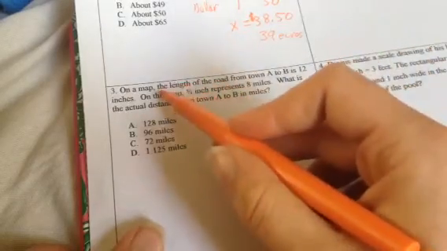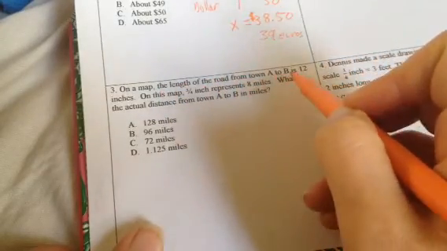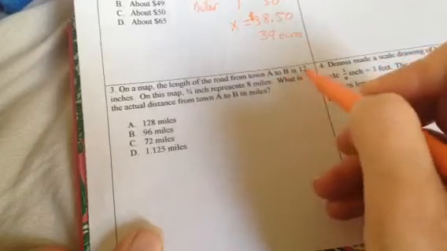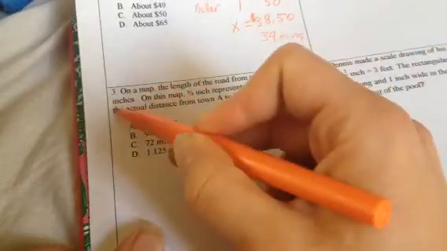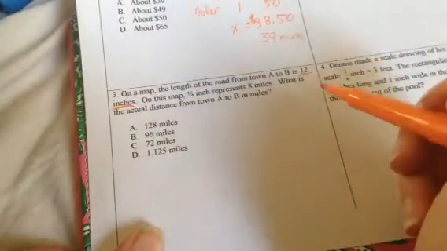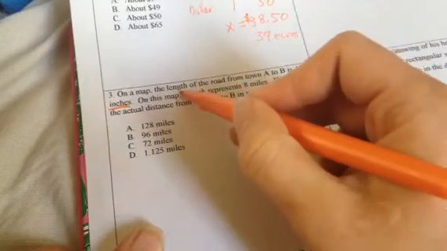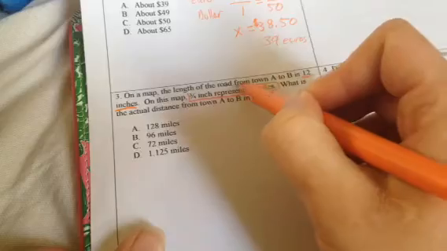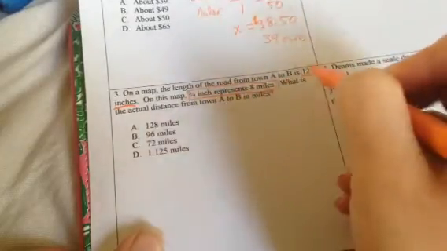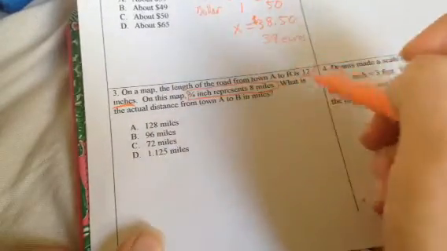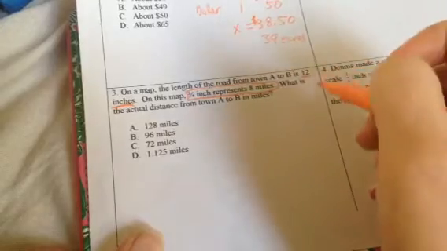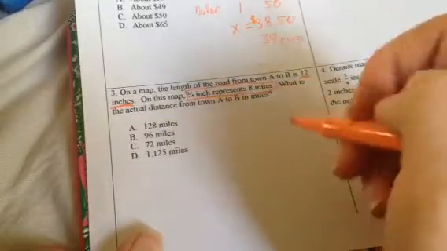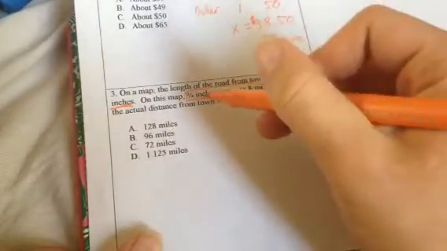So on the map, we have the length of a road from A to B. So one city to another city, for example, is 12 inches. So there's our one piece of important information. On the map, 3/4 of an inch represents 8 miles. So there's our scale. We got our scale and then our third number. Those are always what you look for in ratios and proportions. So we want to know the actual distance from town A to town B.